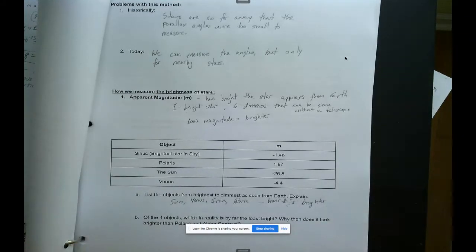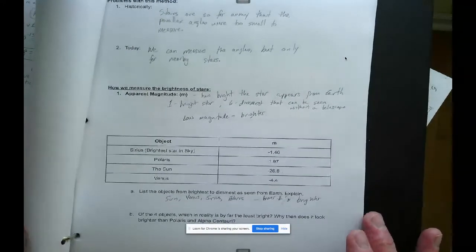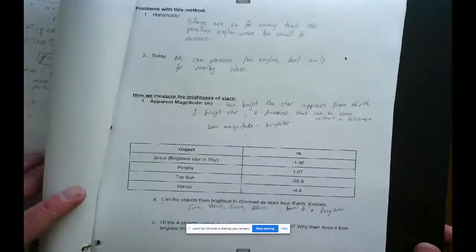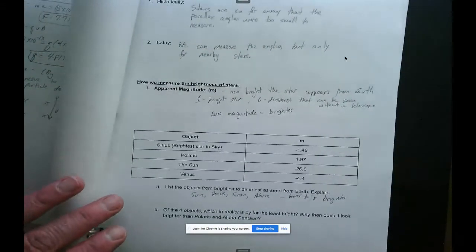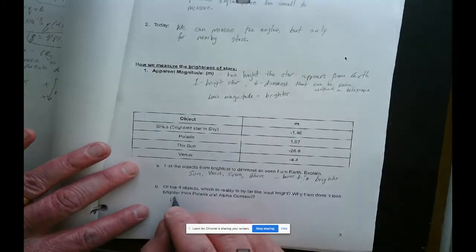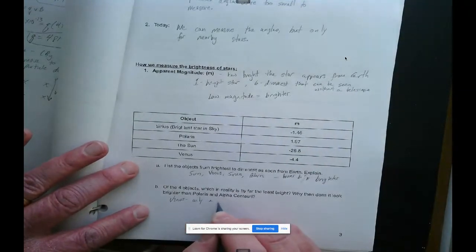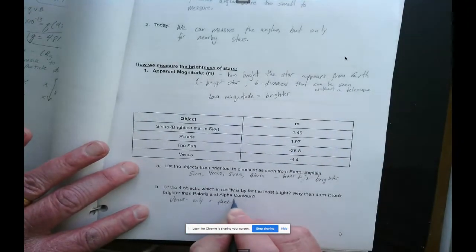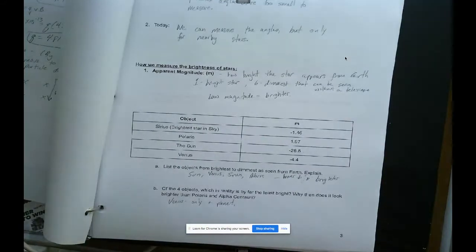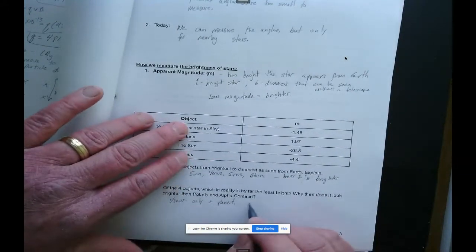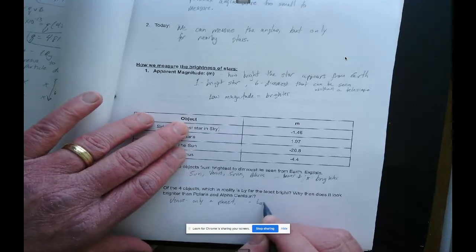All right. And then of the 4 objects, which in reality is by far the least bright? And the answer is going to be Venus. It's only a planet. Okay. It's only reflecting a little bit of the sun's light, so it's way less bright than any of these actual stars. But it looks brighter because it's closer.